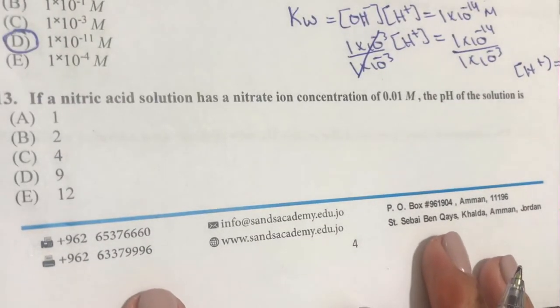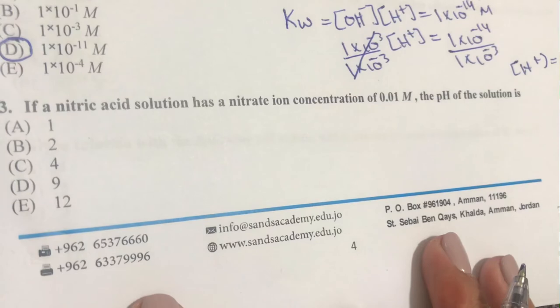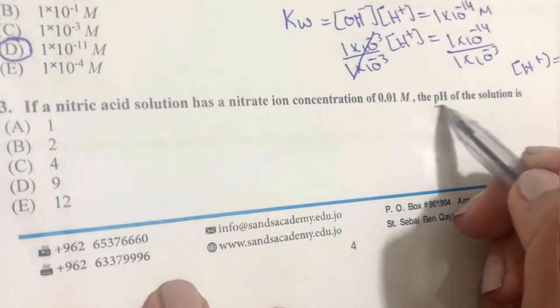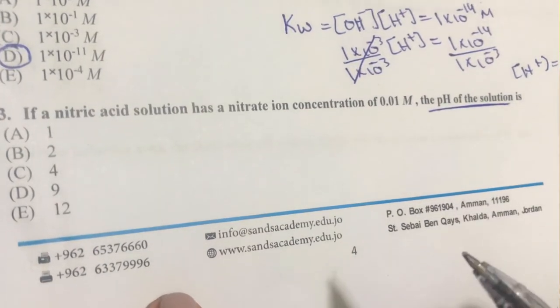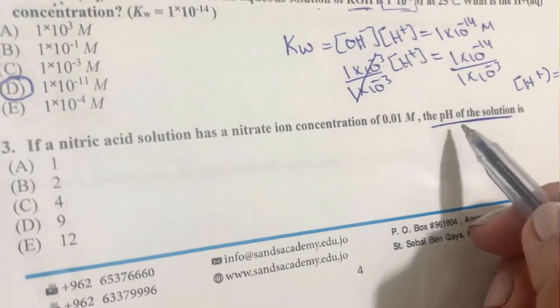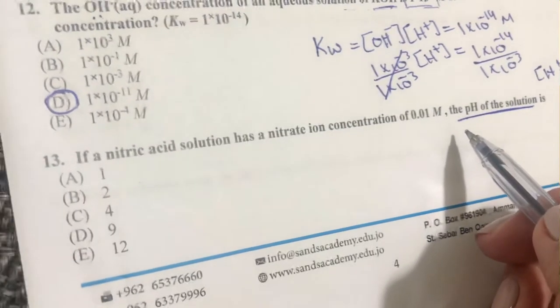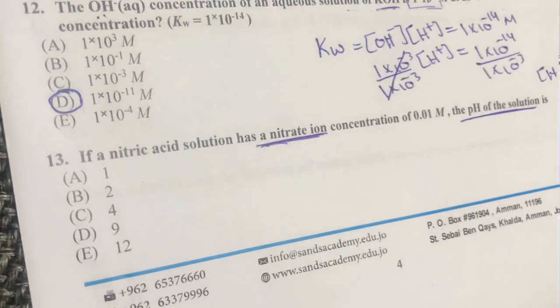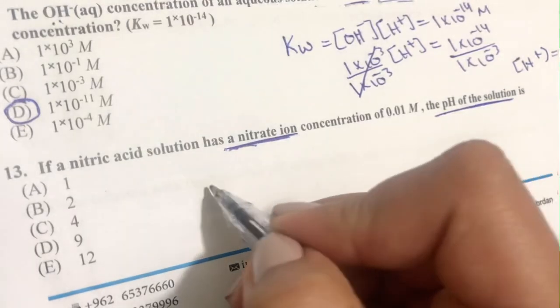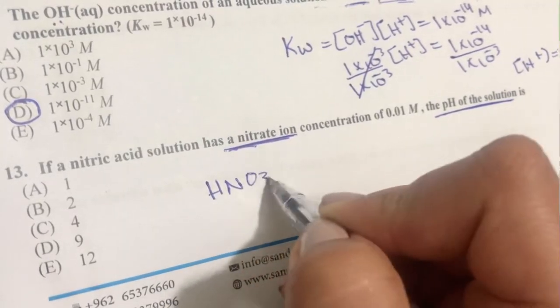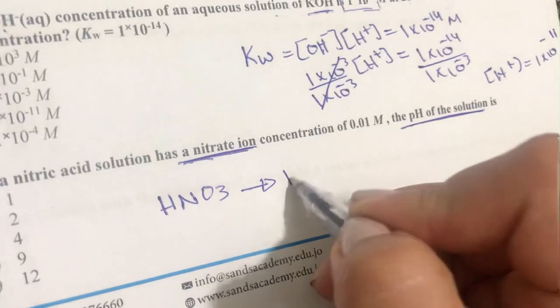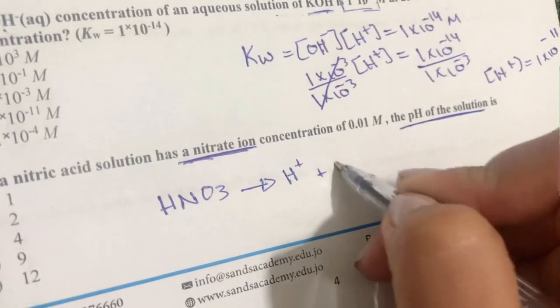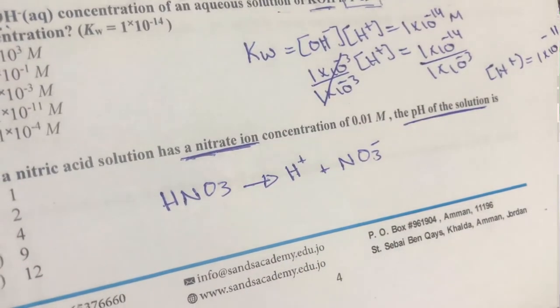Question 13. If a nitric acid solution has a nitrate ion concentration of 0.01 molar, the pH of the solution is. To calculate pH, you have to get the concentration of hydrogen, and the question gives the concentration of the nitrate group. So you have to write an equation. Nitric acid, when it dissociates, gives hydrogen ion plus nitrate ion.